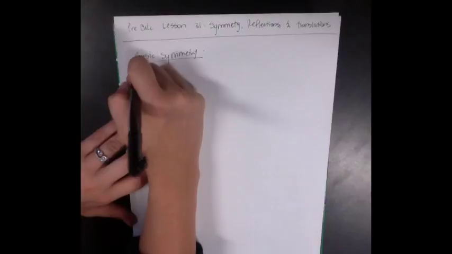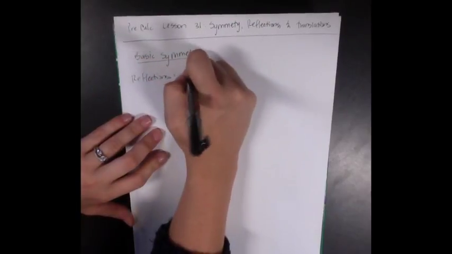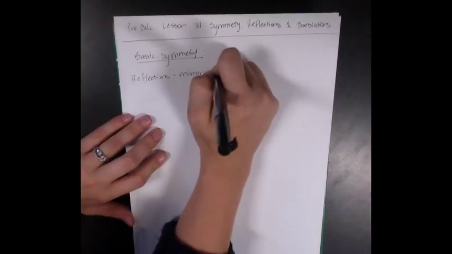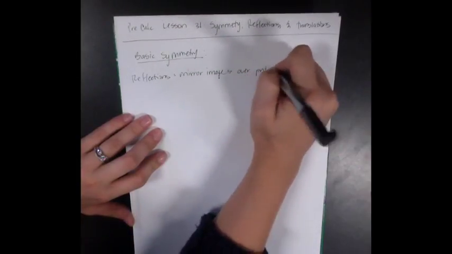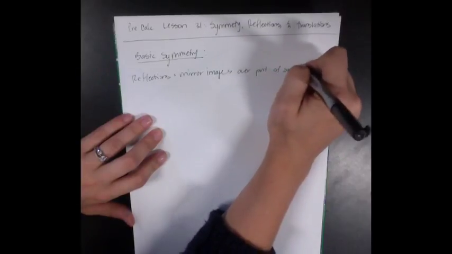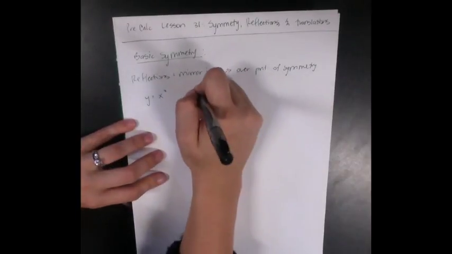Basic symmetry, we have reflections, which are mirror images over the point of symmetry. Okay, so the easiest one to look at is y equals x squared.